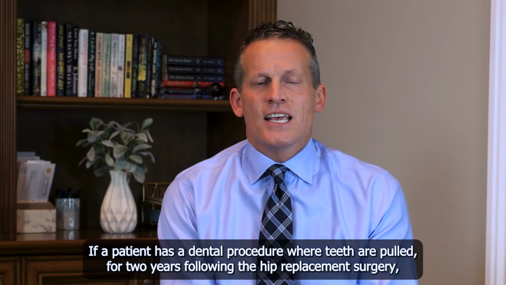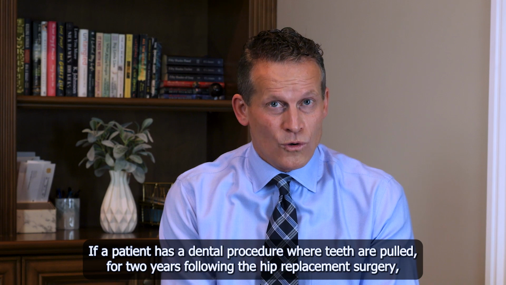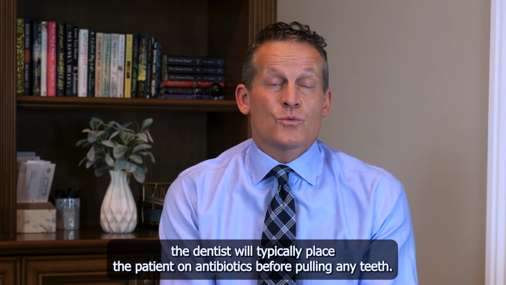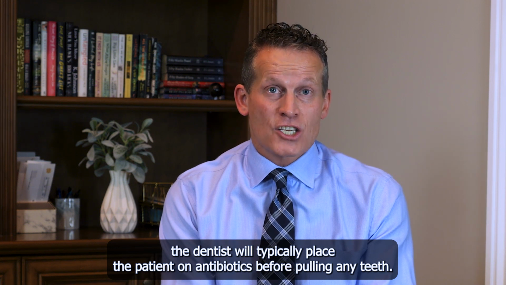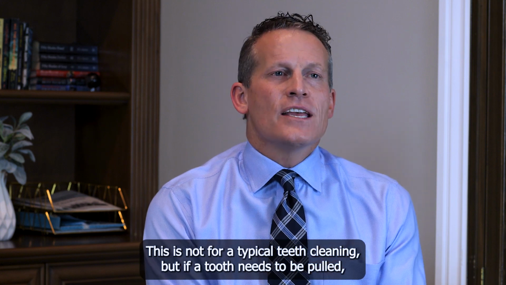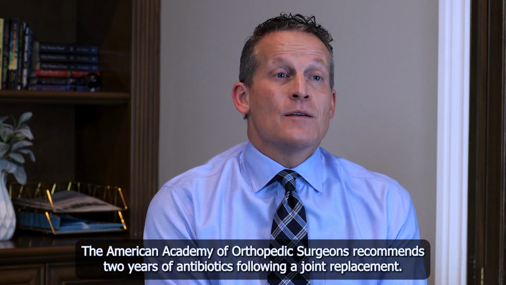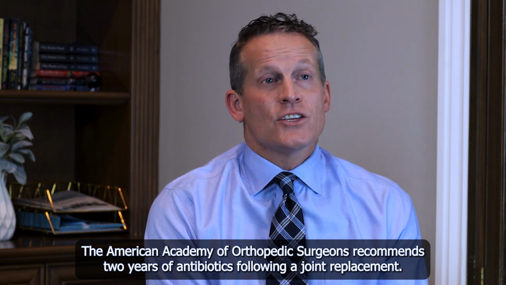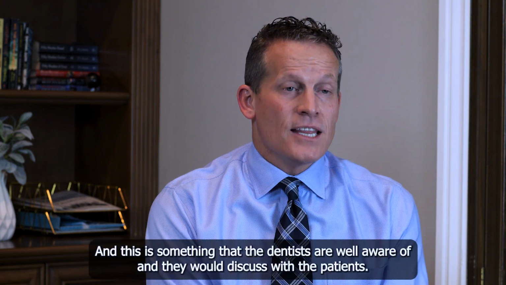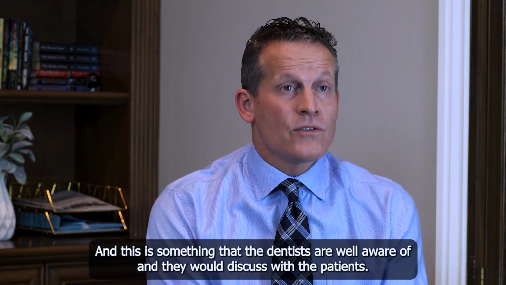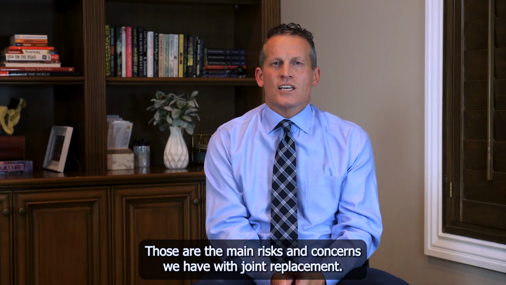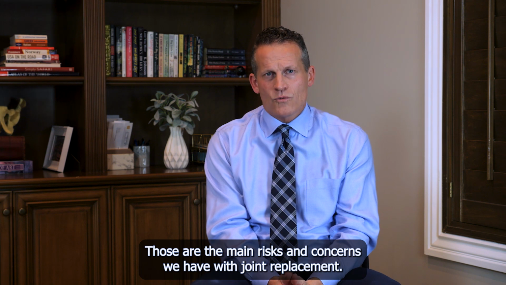If a patient has a dental procedure where teeth are pulled, for 2 years following the hip replacement surgery, the dentist will typically place the patient on antibiotics before pulling any teeth. This is not for a typical teeth cleaning, but if a tooth needs to be pulled, the American Academy of Orthopedic Surgeons recommends 2 years of antibiotics following a joint replacement. And this is something that the dentists are well aware of and they would discuss with the patients. Those are the main risks and concerns we have with joint replacement.